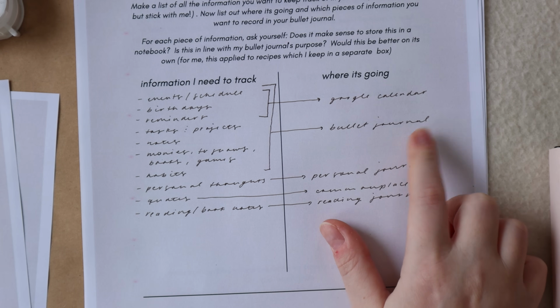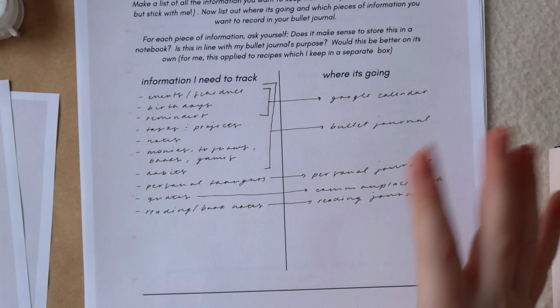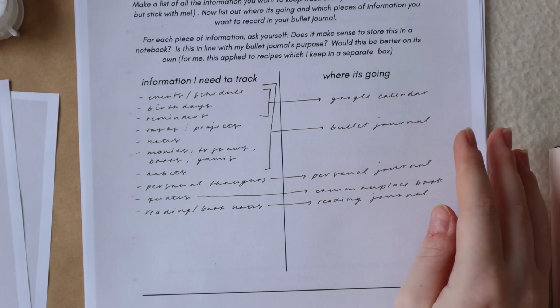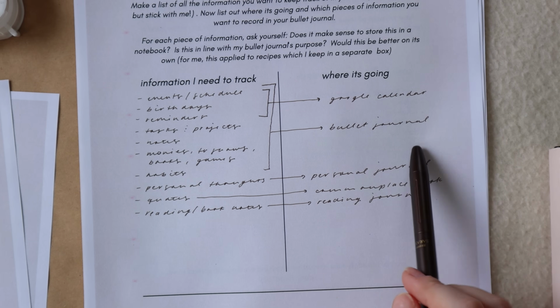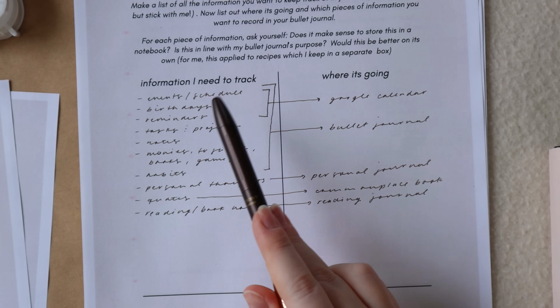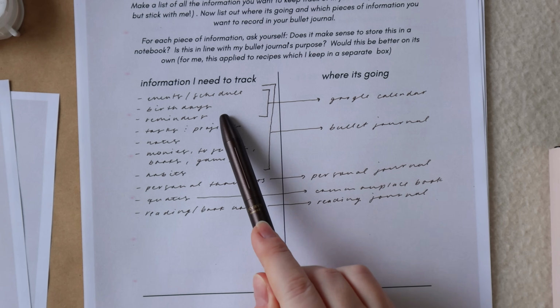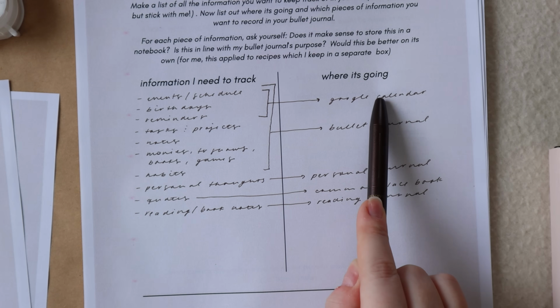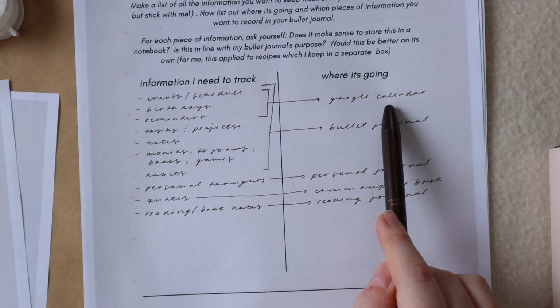So just making sure that everything I want to keep in my bullet journal is going in there because it makes sense and it's going to be valuable for me. So for my bullet journal this year, I plan to keep my events and my schedule, my birthdays and reminders, and these are going to be kept in my bullet journal a little differently than in my Google Calendar, since as you can see, these pieces of information do overlap.